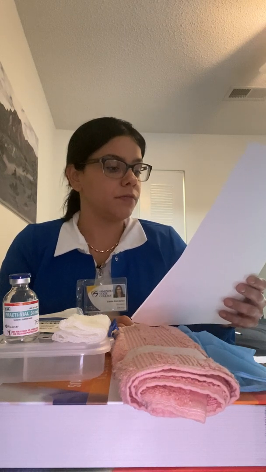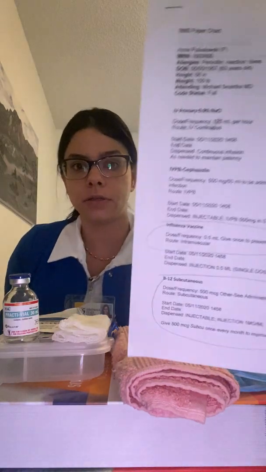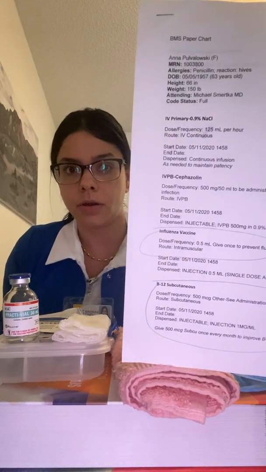Right now, I'm going to proceed to verify the flu vaccine against the medical record with the physician's order. So for Anna, I have a flu vaccine, and it's 0.5 ml. That's the dosage. The route is intramuscular, and the time is now. That is something that you can see here on her chart. So I have done my first check, making sure that I have the right medication for the right patient.